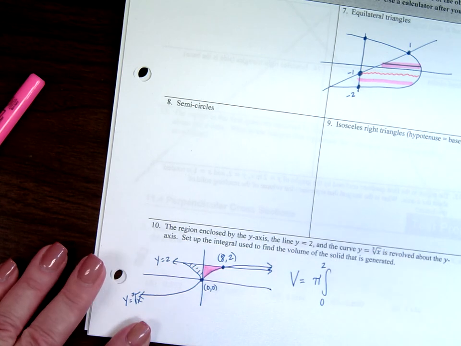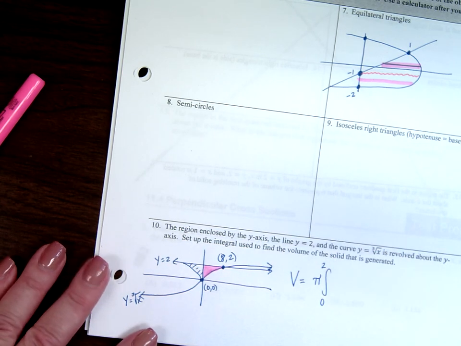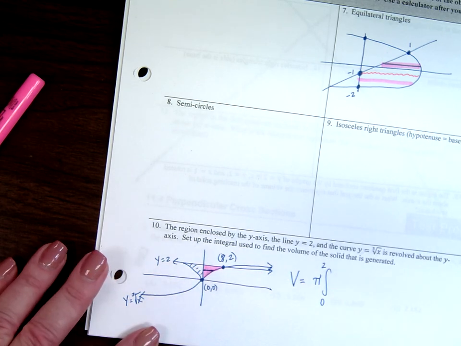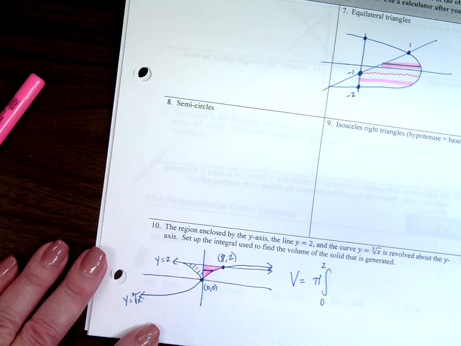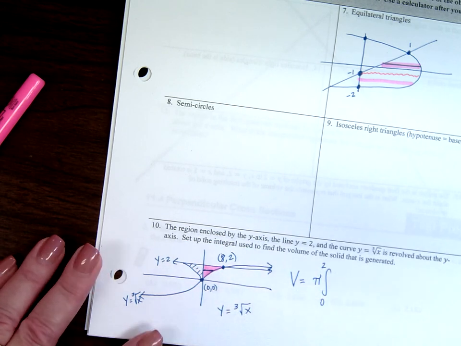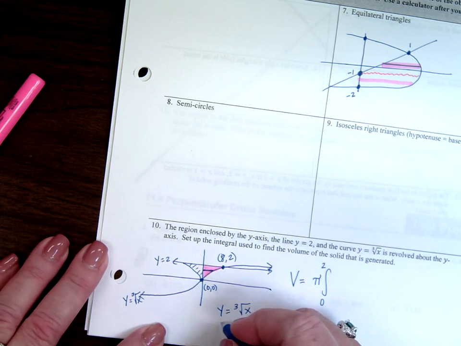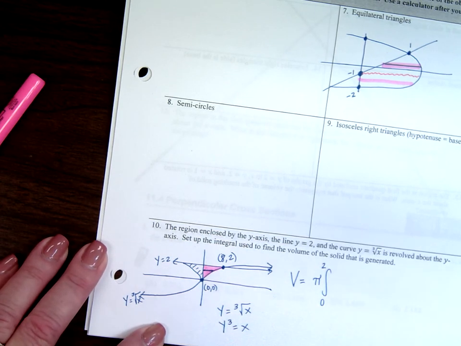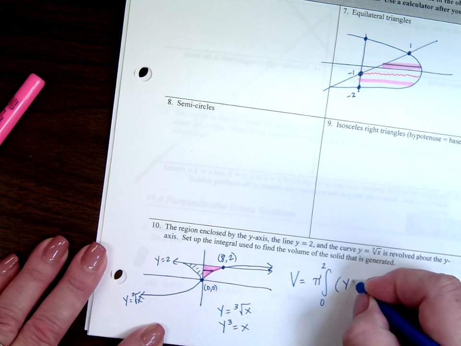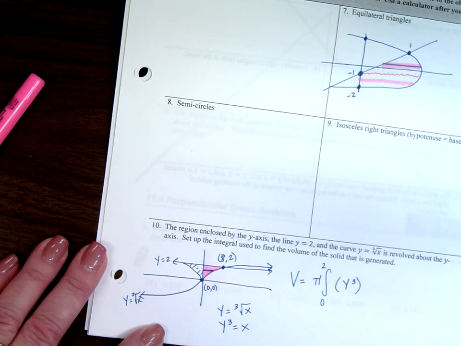All right, representative rectangle. Horizontal because you're doing y. You're right. It hits the curve. Well, unfortunately, my curve is y equals the cube root of x, but I can't use that. I have to have it solved for x. Y cubed is what x is, and I agree. All right, so let's do right minus left. It's just y cubed minus 0. Y cubed.